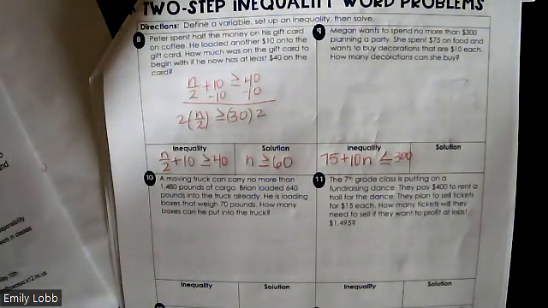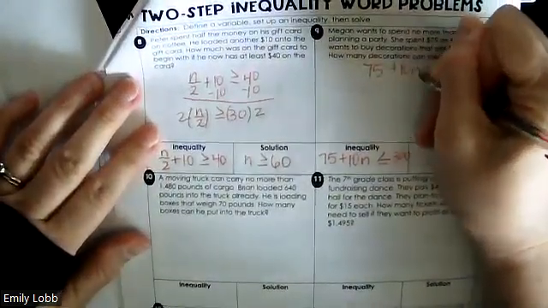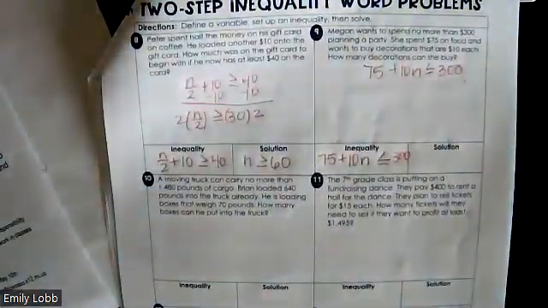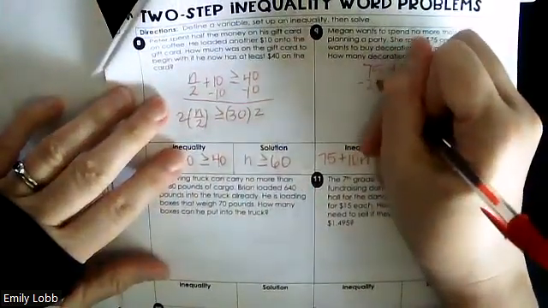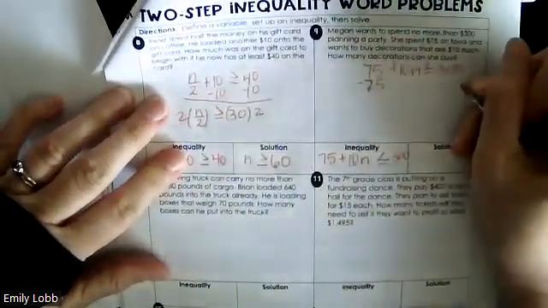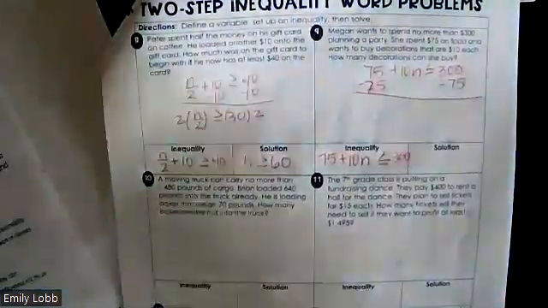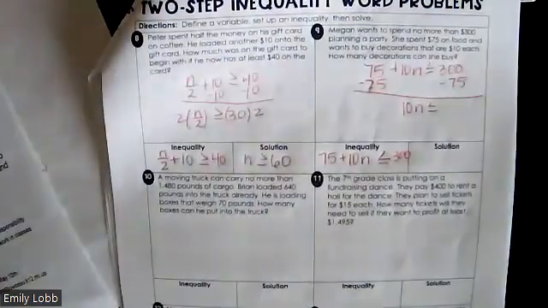So we're trying to see how many decorations we can buy. So we would solve this by getting rid of our constant, right? So I'm going to subtract 75 from each side. So 10n is less than or equal to 225.